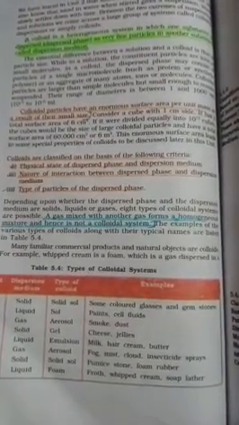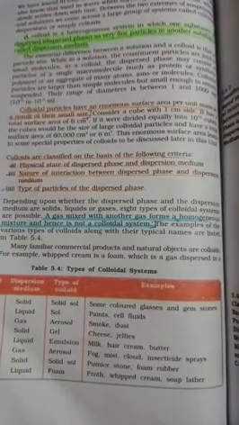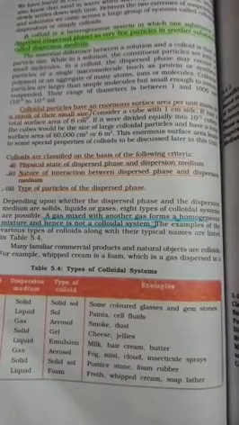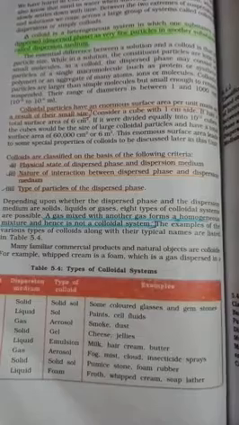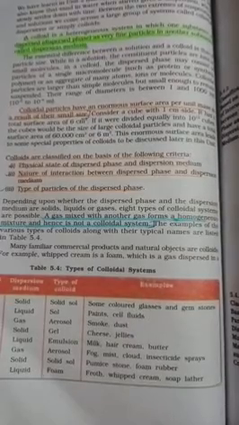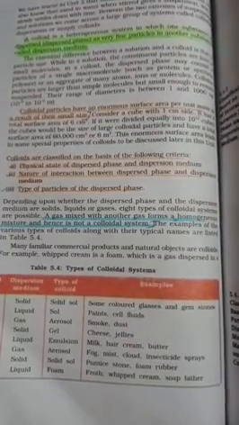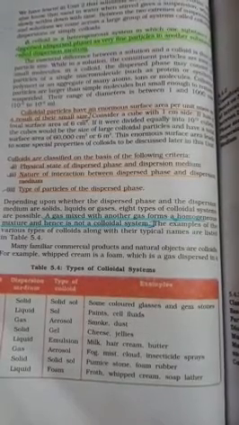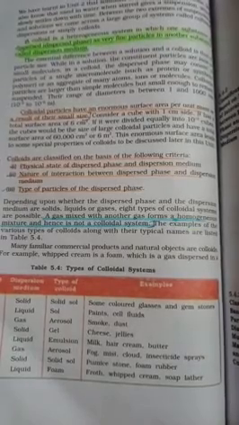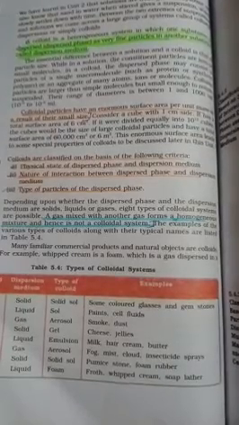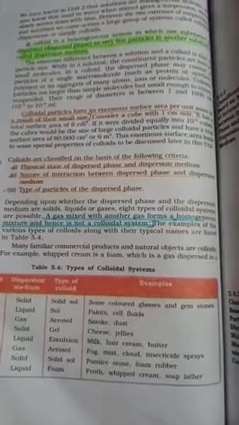So we can say that a colloid is a heterogeneous system in which one substance is dispersed, that is the dispersed phase, as very fine particles in another substance called the dispersion medium. So in a colloid we have two components, one is the dispersed phase, another is the dispersion medium. The substance which lies in the colloidal size is called the dispersed phase, whereas the substance in which the colloidal material is spread is called the dispersion medium.